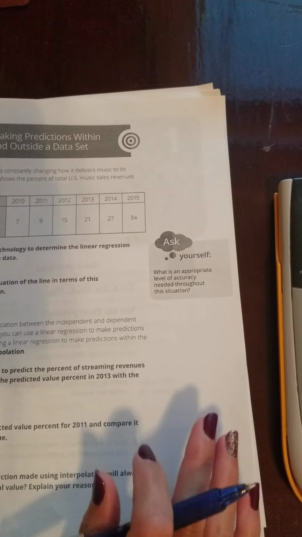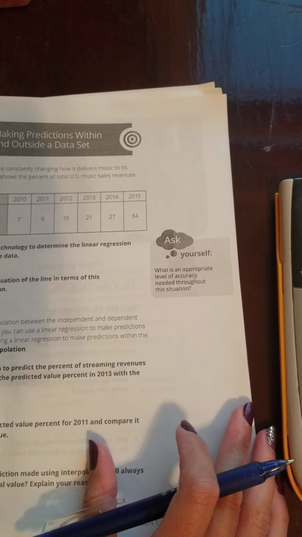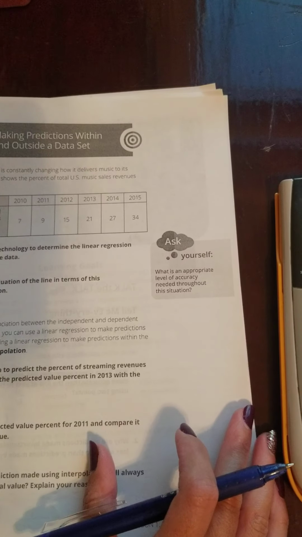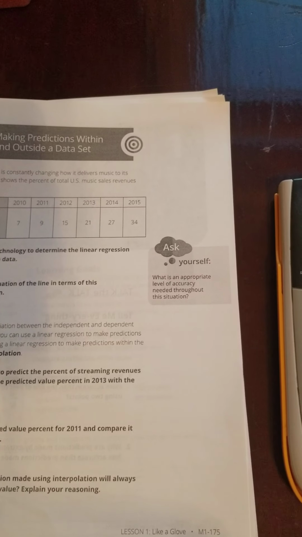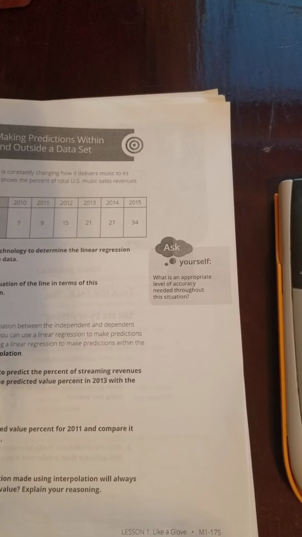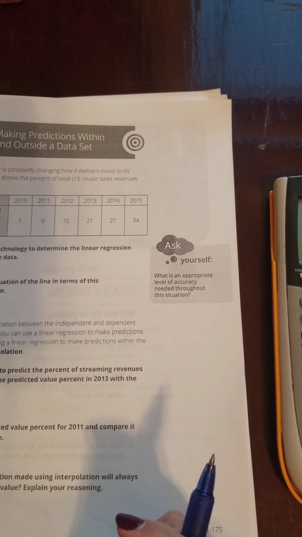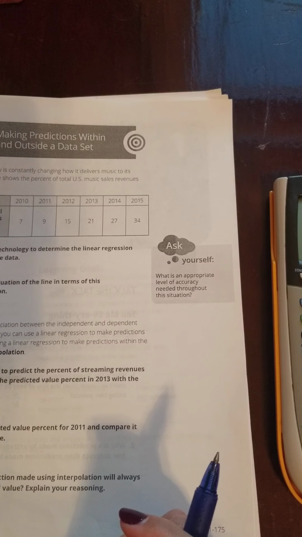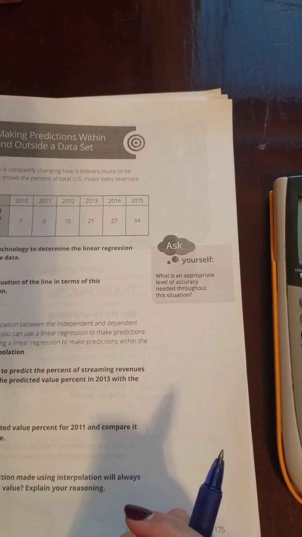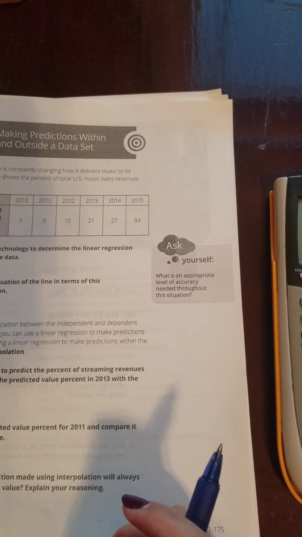Activity 1.3. Making predictions inside and outside a data set. The music industry is constantly changing how it delivers music to the listeners. The table shows the percent of total U.S. music sales revenues from streaming. Use the graphing technology to determine the linear regression for the equation.